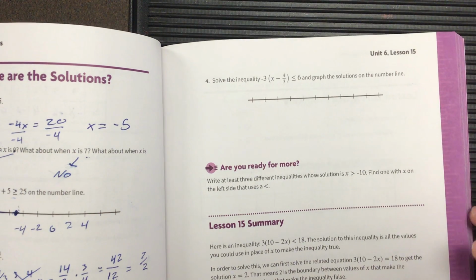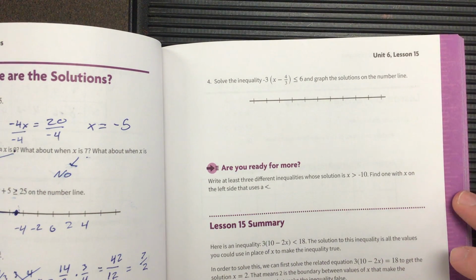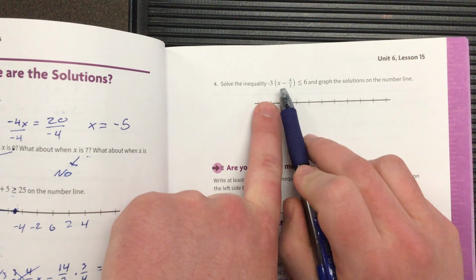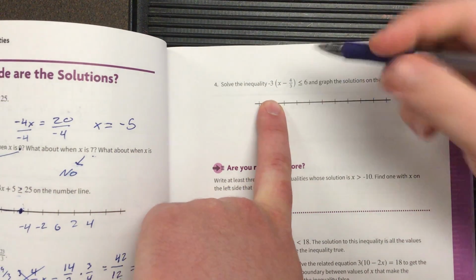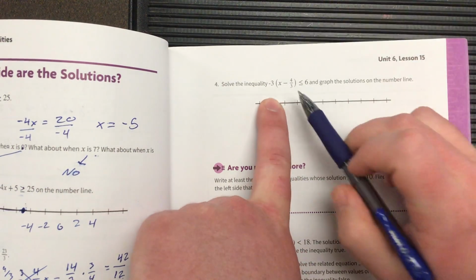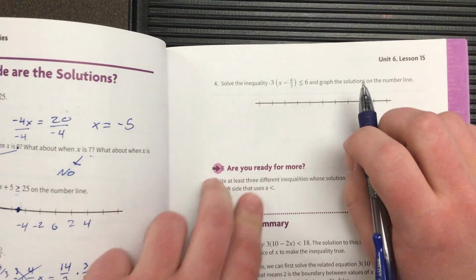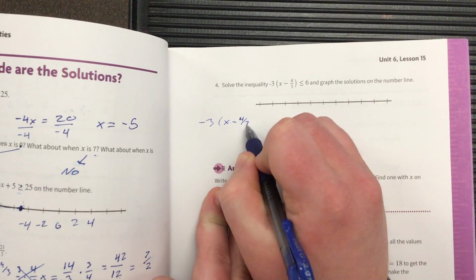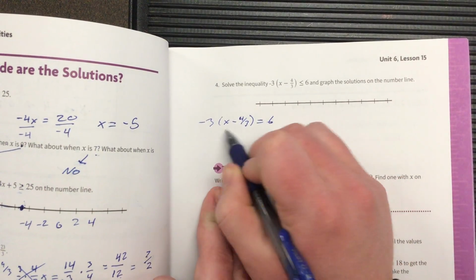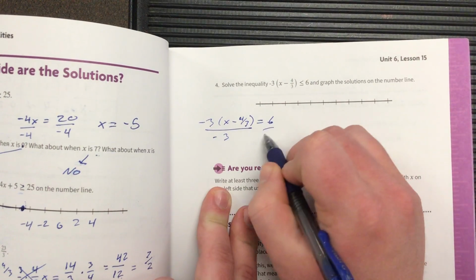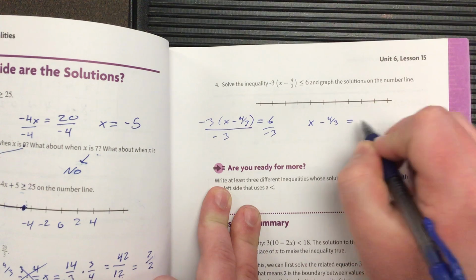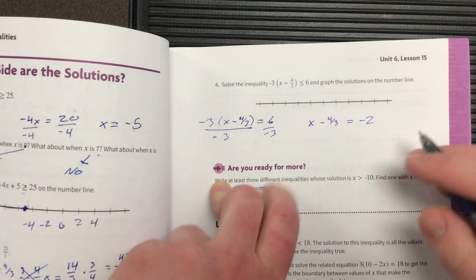All right, are we all done or getting close to done here? All right. So let's talk about solving this. We pretend this is an equal sign. It's our first step in solving here. We divide by -3. Now we have x minus 4/3 equals -2.